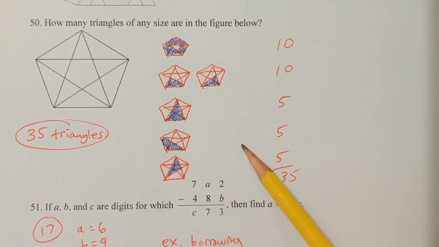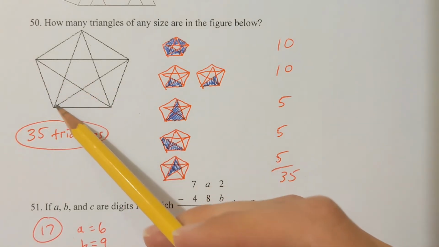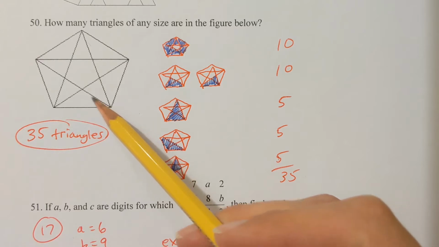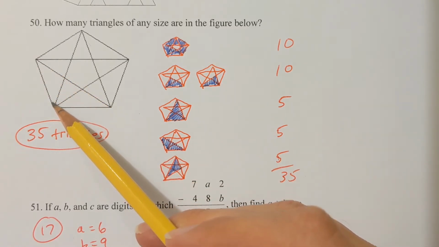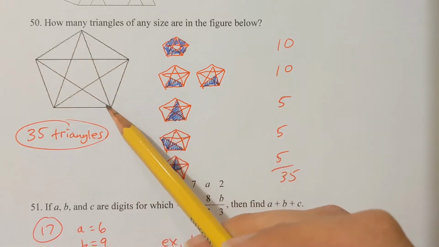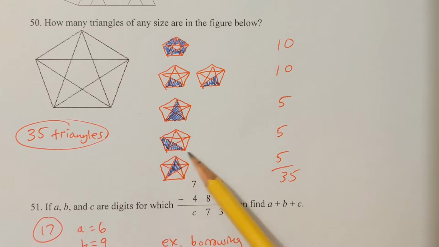Here's another one that if you combine these 3 shapes, you form a triangle. And now I'm using one corner of the pentagon. There's 5 corners of the pentagon. Okay, so there's going to be 5 of these kinds of triangles that you'd have to count.